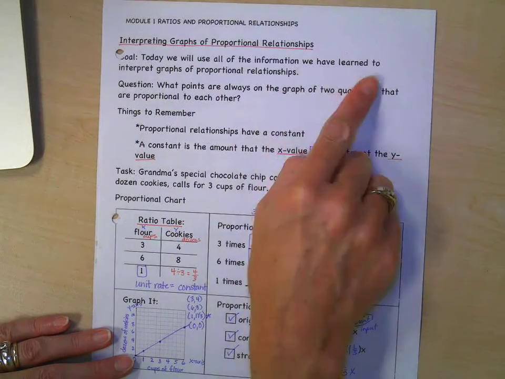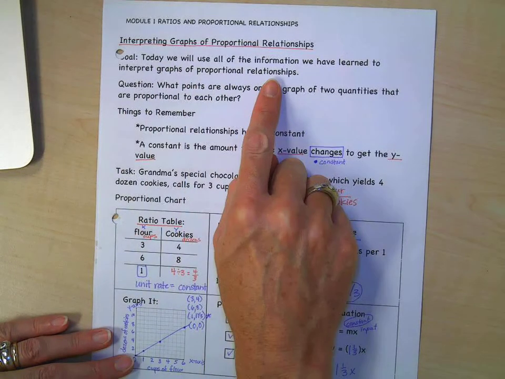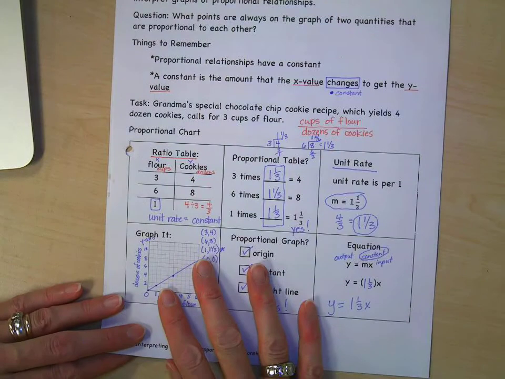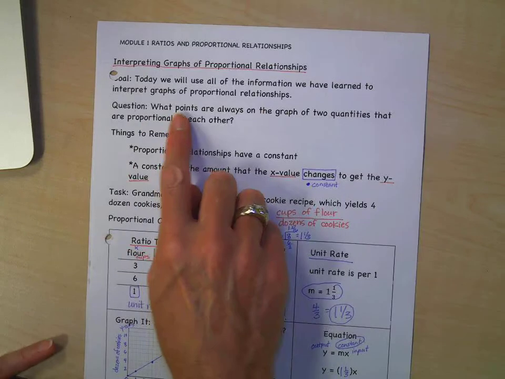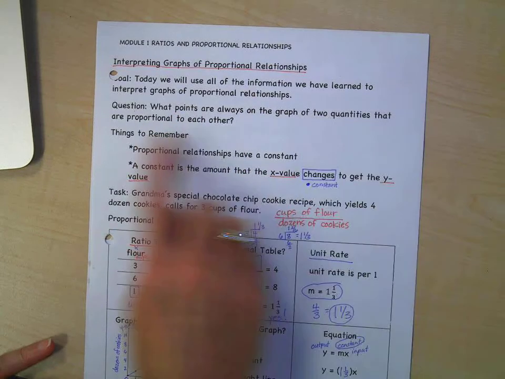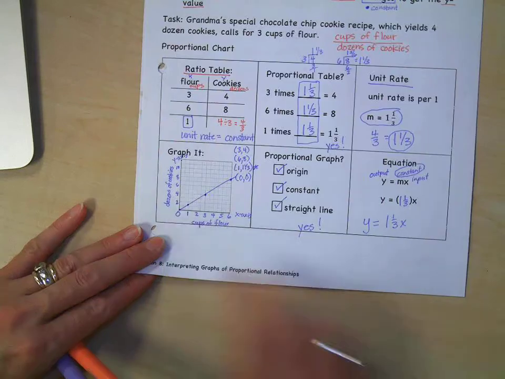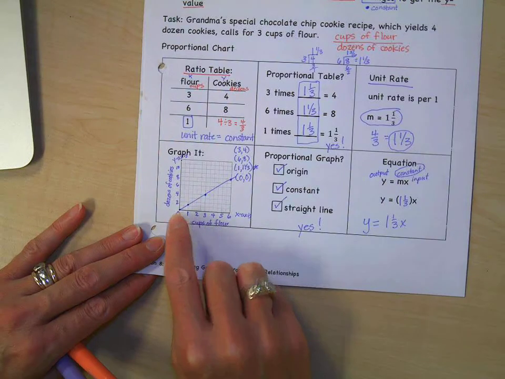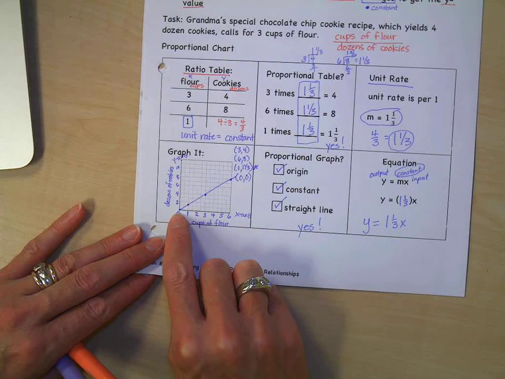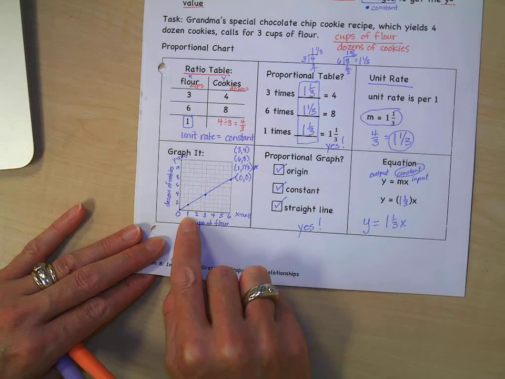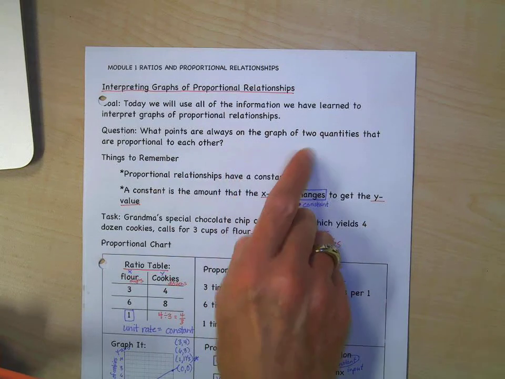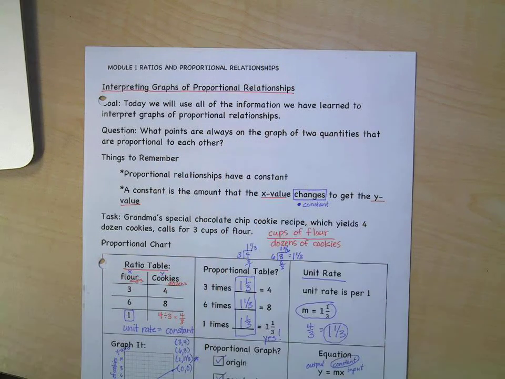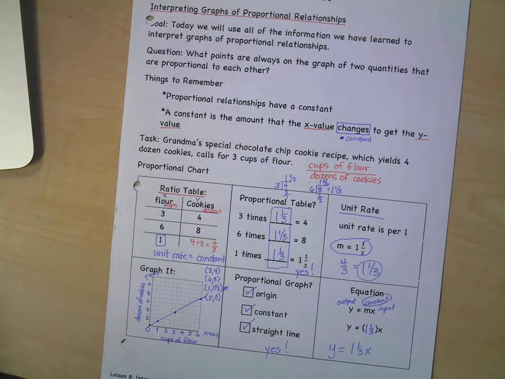Okay, so let's go back to our goal for today. Today we will use all the information we have learned to interpret graphs of proportional relationships, and we did that. That's why we have this cool chart, because it incorporates everything we've been learning for the last couple of weeks. What points are always on the graph of 2 quantities that are proportional to each other? One that is guaranteed to always be there if it's proportional is the ordered pair 0, 0, the origin. The other one that is always there, no matter what, is the unit rate. So the answers to those questions are the origin, 0, 0, and the unit rate, the answer per 1.